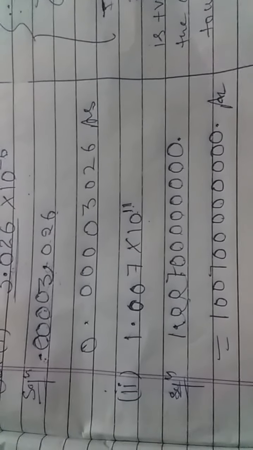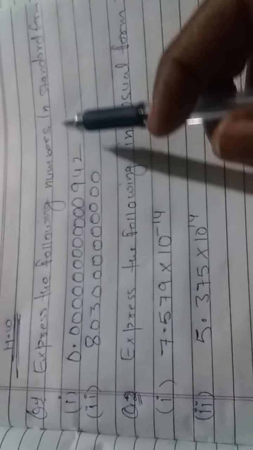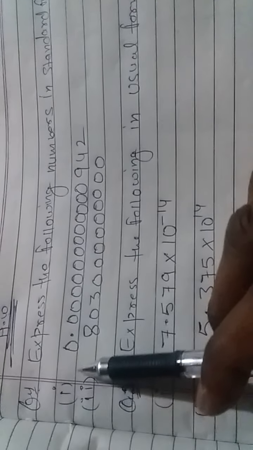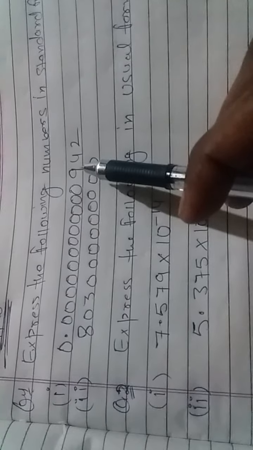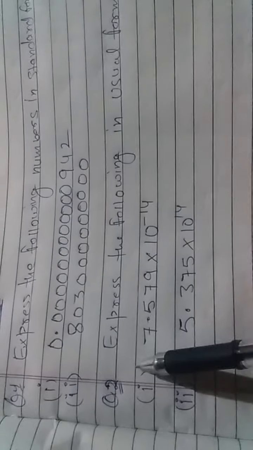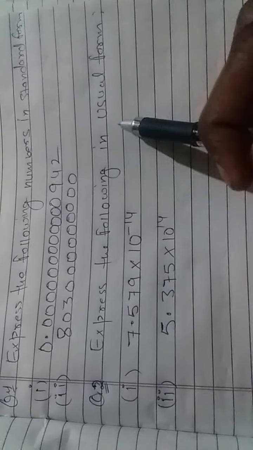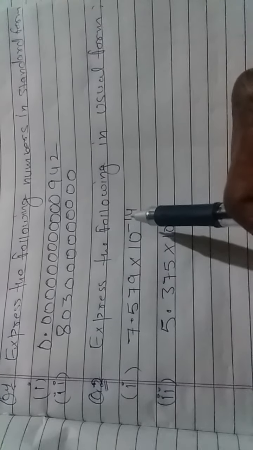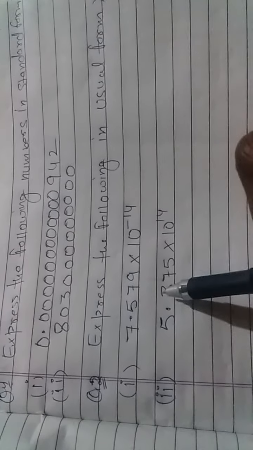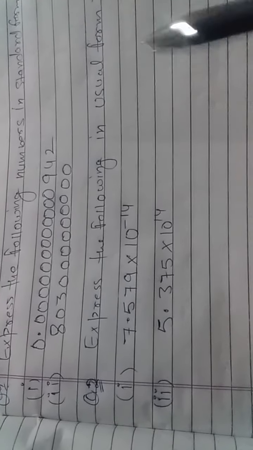Now students, note down your homework. The homework of today is: express the following numbers in standard form. Just note it down. The first question is to convert 0.000000942 into standard form. The second is 8030, convert it into standard form. Now question number 2 is to express the following in usual form: 7.579 into 10 raised to the power 14, and second, 5.375 into 10 raised to the power 14.